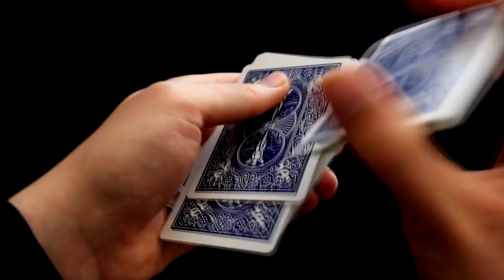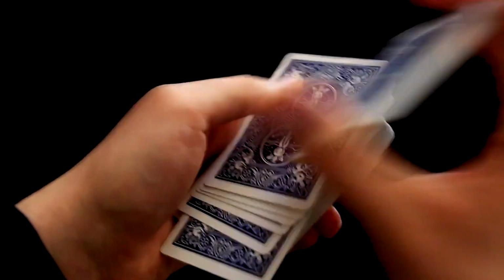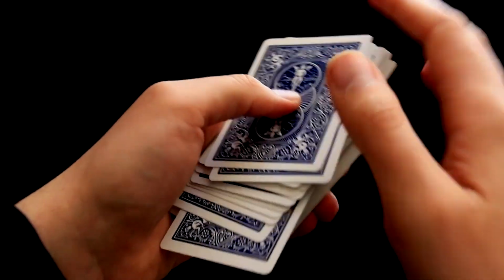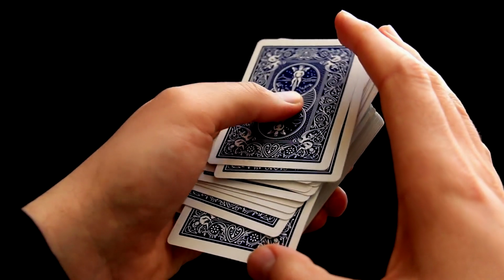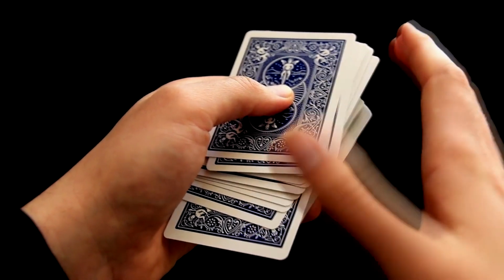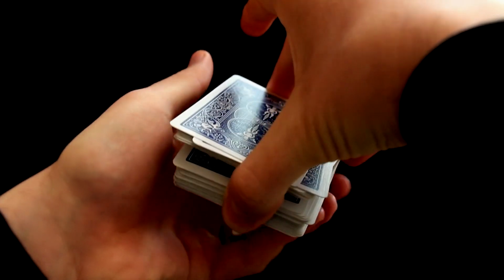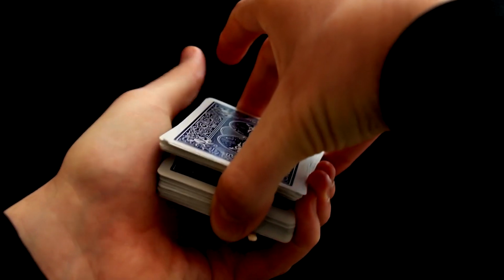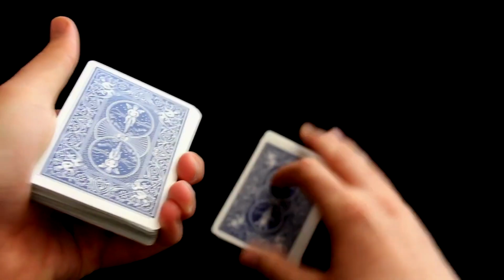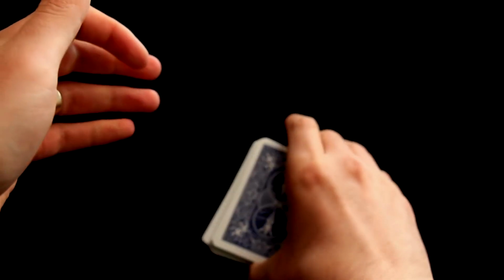The rest of the deck on top. Now we need to get a break above this card, so we will take the deck and we will apply pressure by the thumb like this, and now we have a break. We need to cut above this break like this, and now it is done.